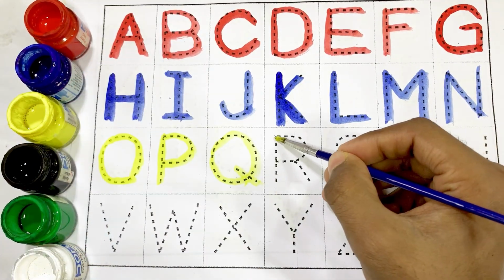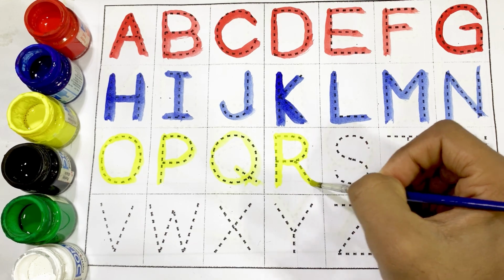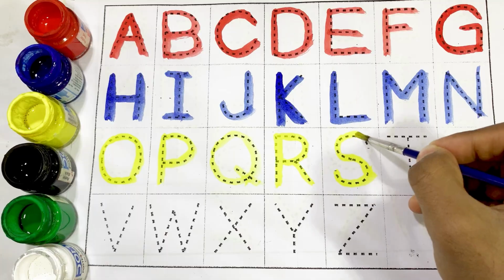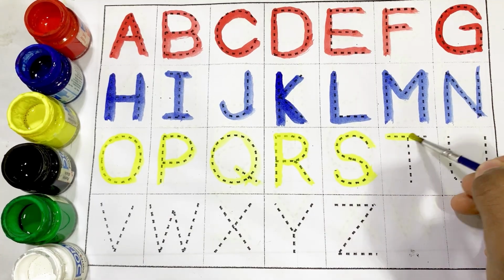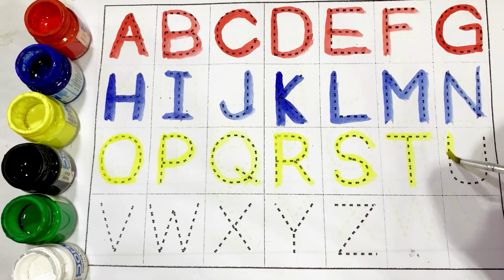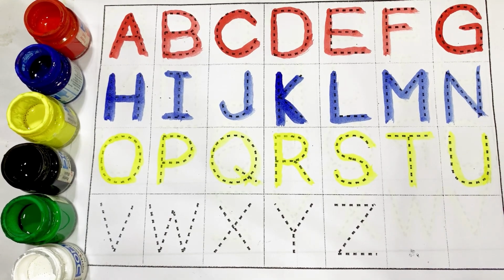This is R. R for rose. This is S. S for sun. This is T. T for teacher. This is U. U for umbrella.